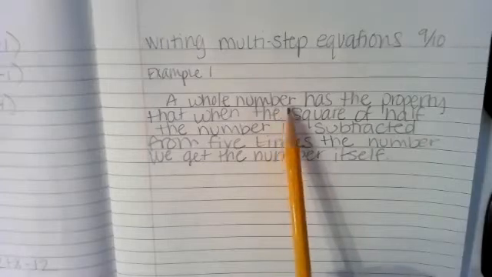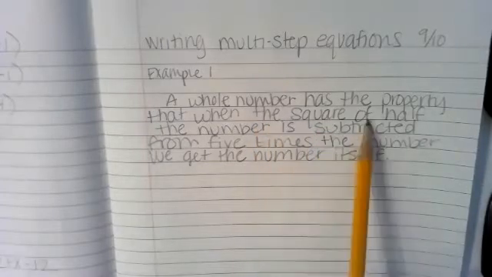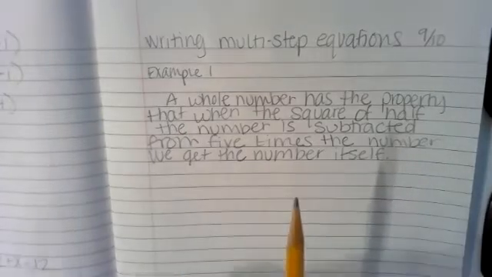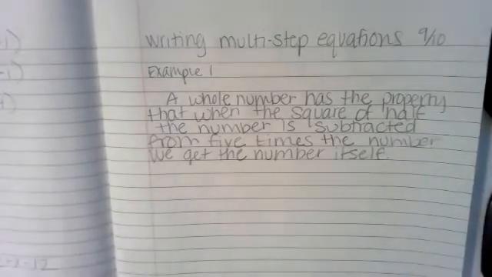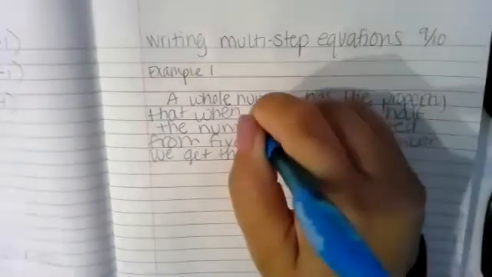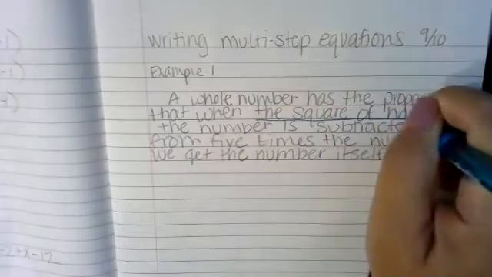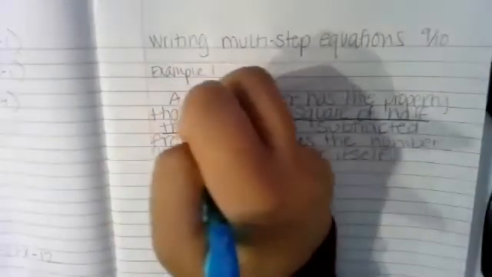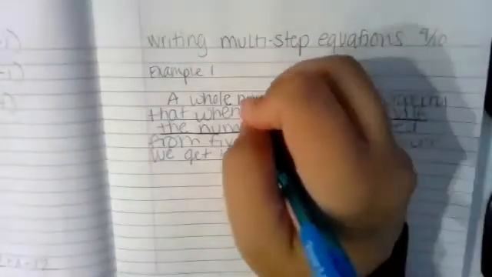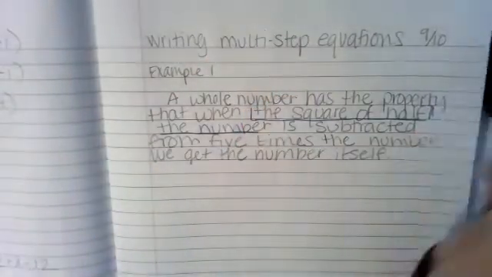So we're looking at the next part, the square of half the number. The square of half the number. So right here, the square of half the number. Okay, I'm kind of boxing this in blue.